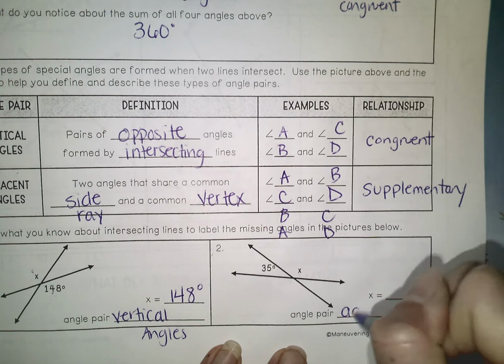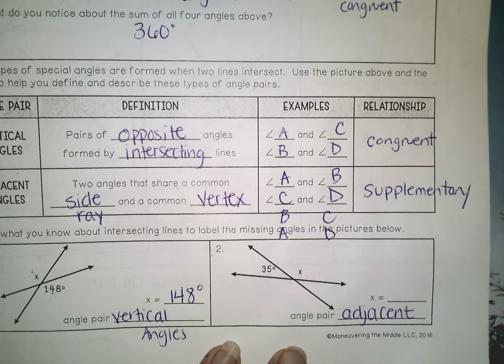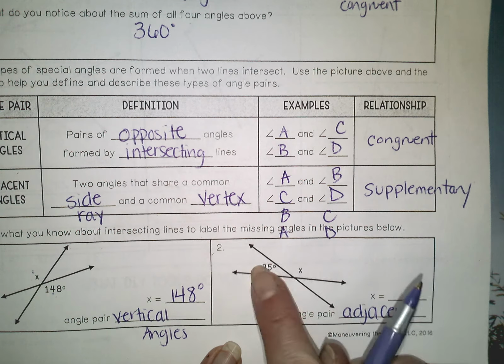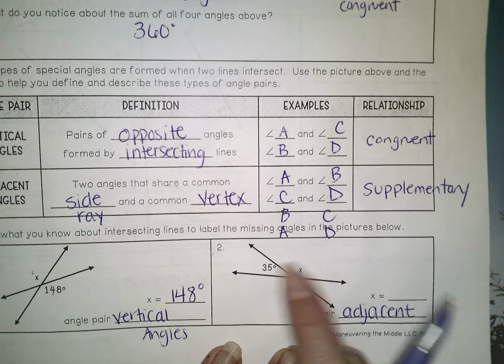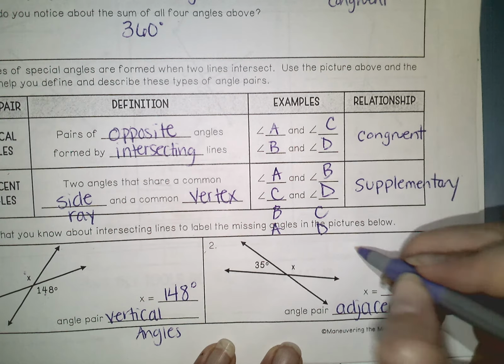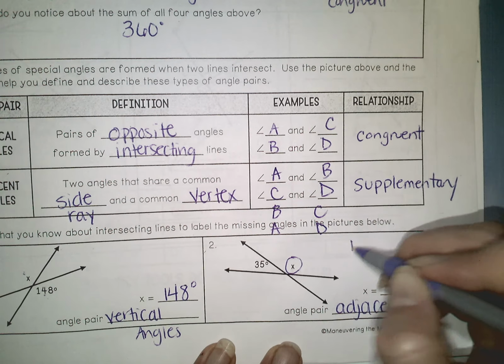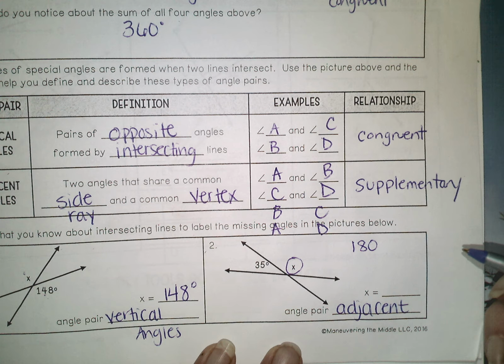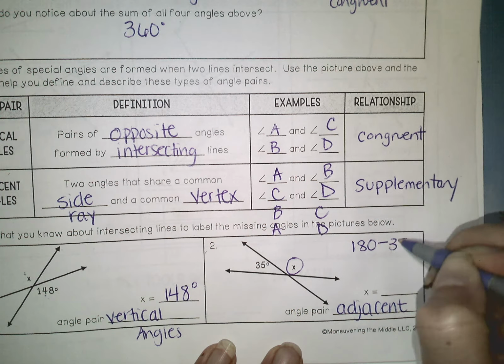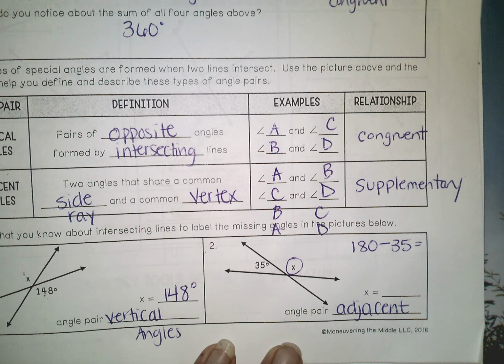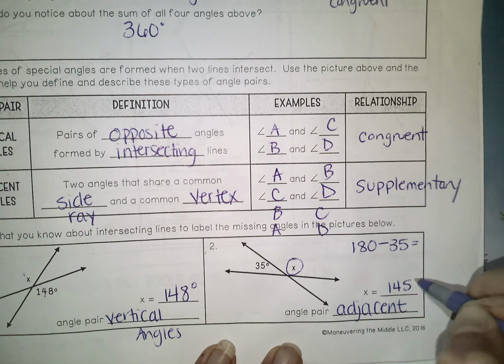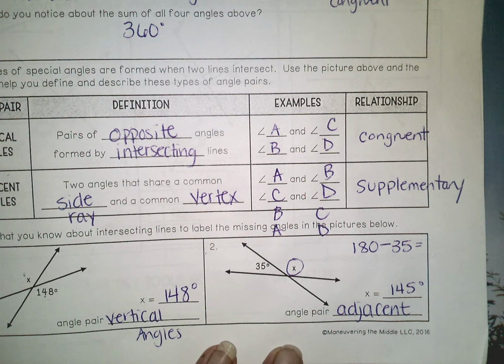Okay, these two angles are formed by two intersecting lines, excuse me. And these angles are next to each other. So these angles are called adjacent angles. And because these two angles form a straight line, I know they have to add up to 180 degrees. So to figure out what angle X is, I know they have to add up to 180 degrees. So 180 minus the 35, I'm basically finding the supplement of 35 degrees, is 145 degrees.